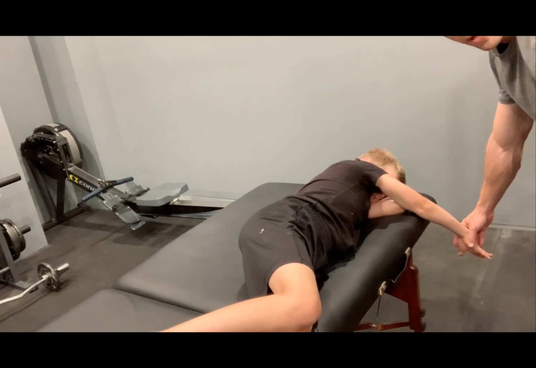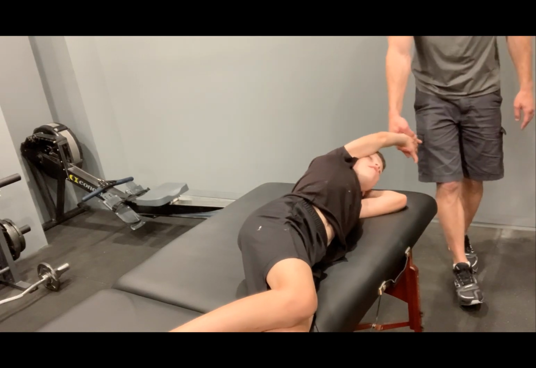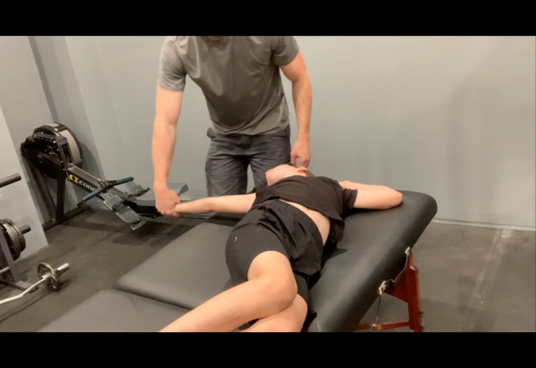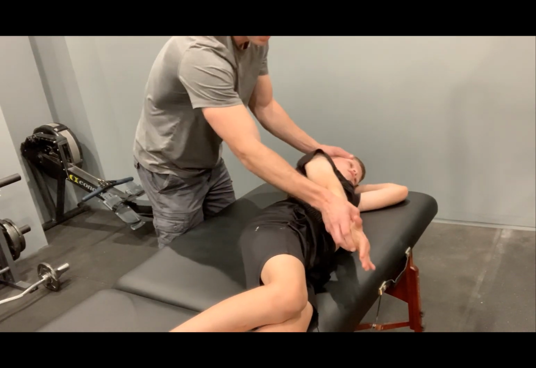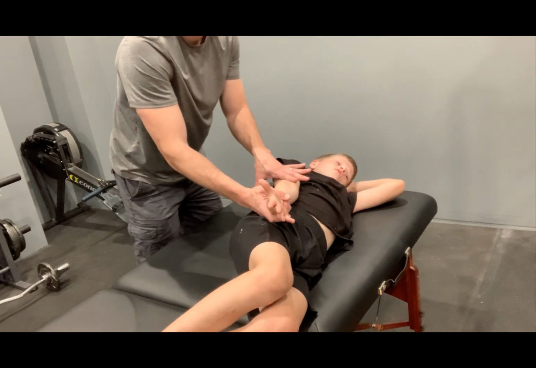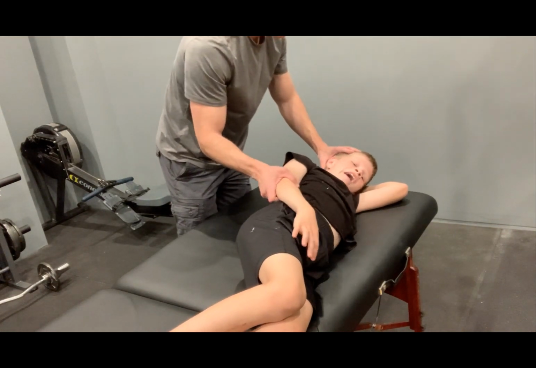So he's reaching down about 12 inches below the height of the table. Then up here, he's just trying to reach as high as he can, maybe in the plane of the table. And then it goes over the side, so he's along the table, and then he comes back around. Now the cue I like to give is watch your hand as much as possible as you do that motion.